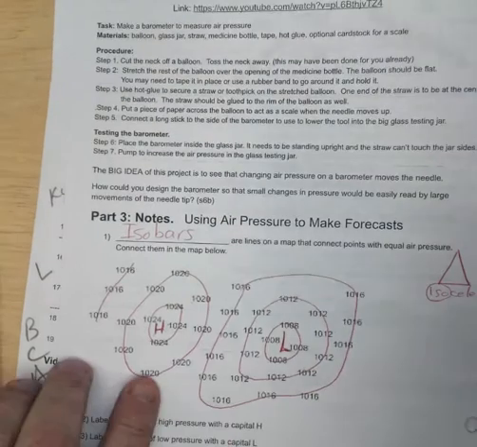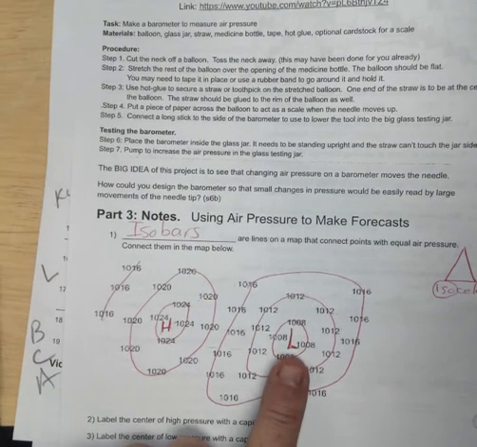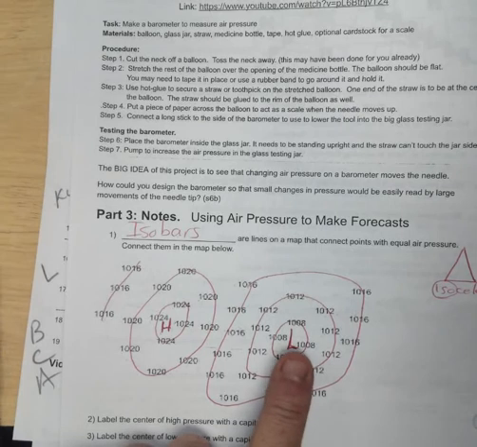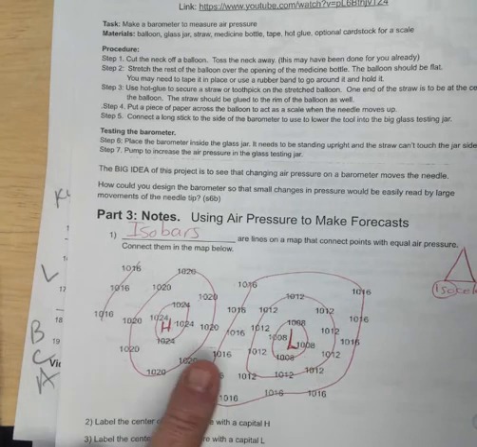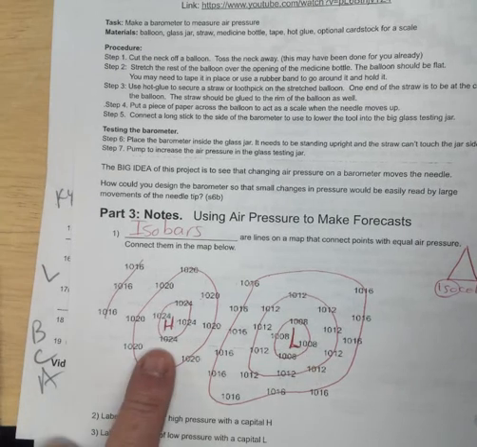So on our map here, we'd probably predict that there's going to be rainy weather or snowy weather over in this area of the country. I guess that's about Kentucky, Tennessee. And over here in Denver, Colorado, probably going to predict no rain, no snow.